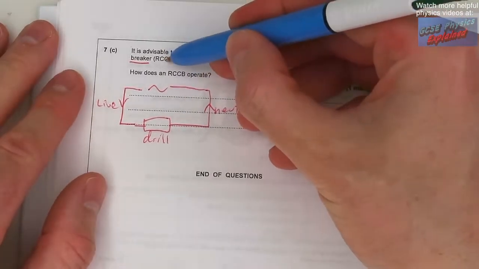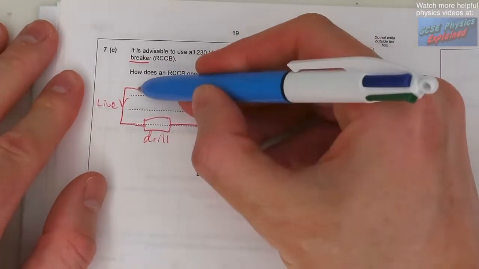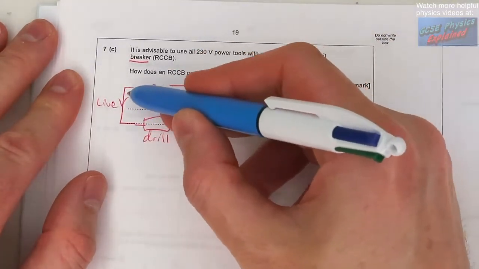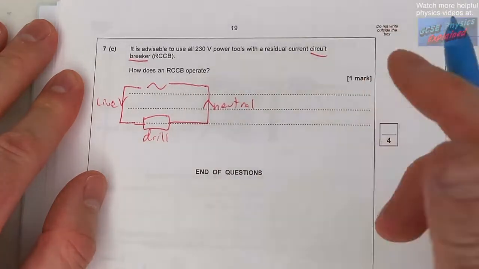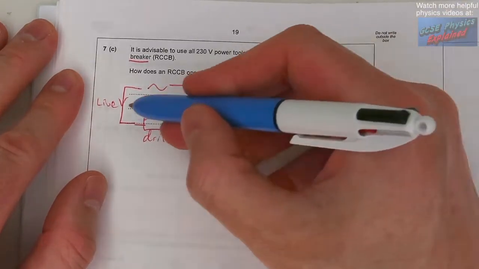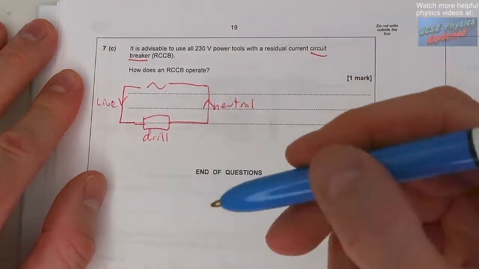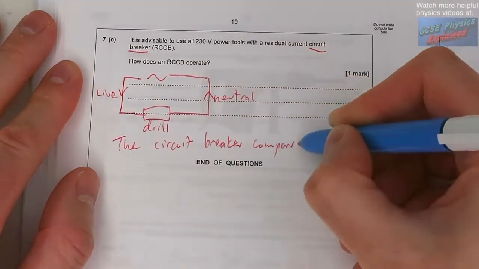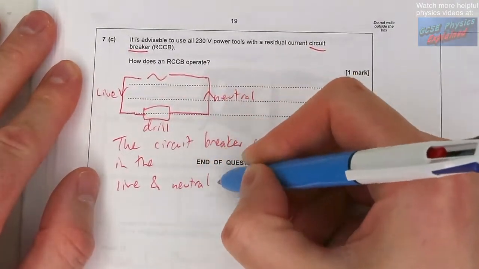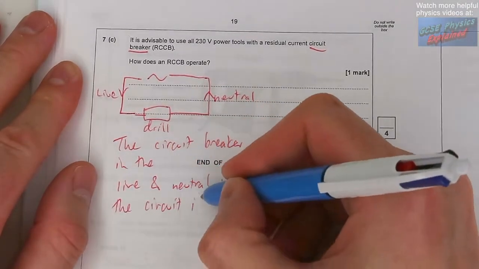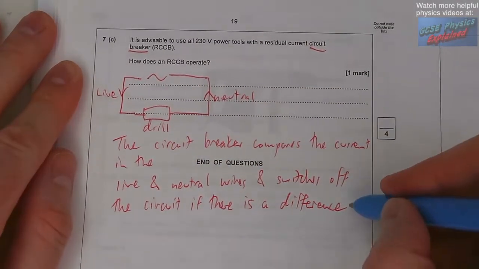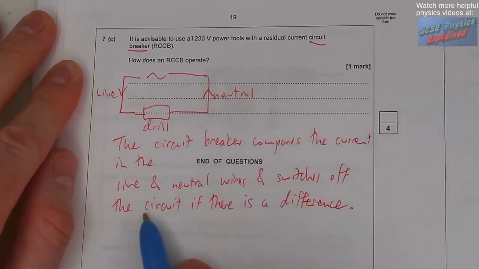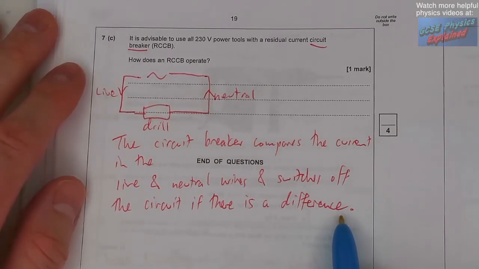What the circuit breaker does is it compares how much current's going in with how much current's coming out. If it's the same amount of current going in and out, then everything's fine. But if there's less current coming out than has gone in, something's not right, and it'll break the circuit. So the circuit breaker compares the current in the live and neutral wires and switches off the circuit if there is a difference.